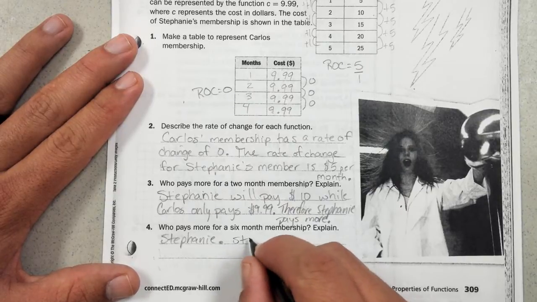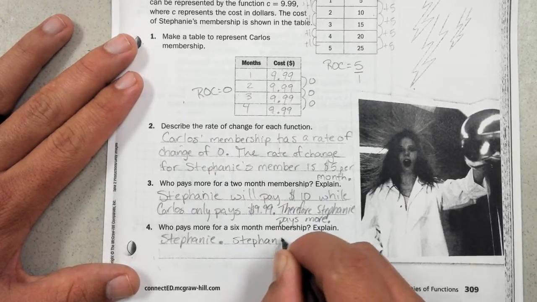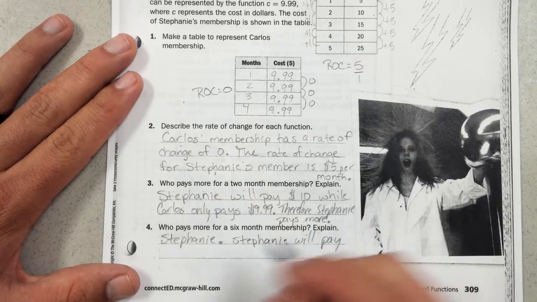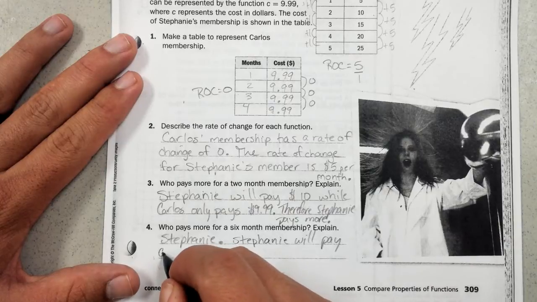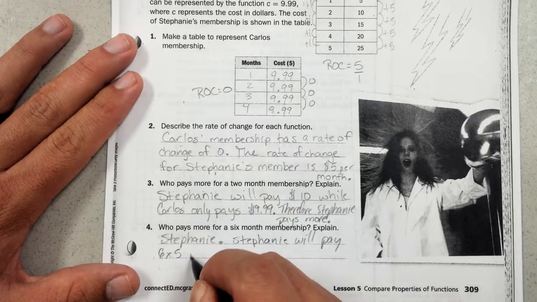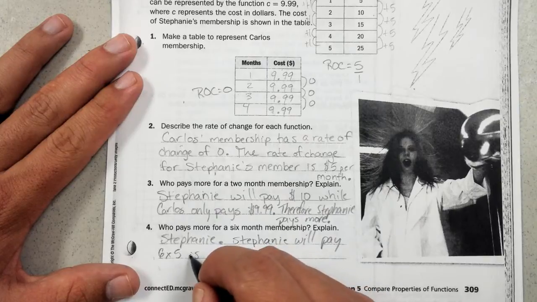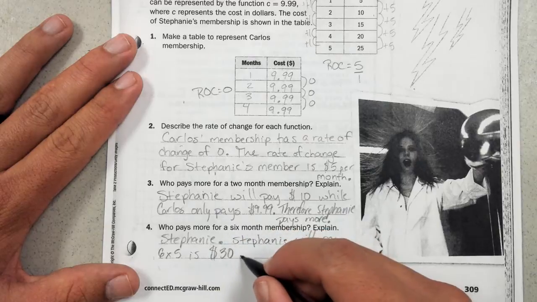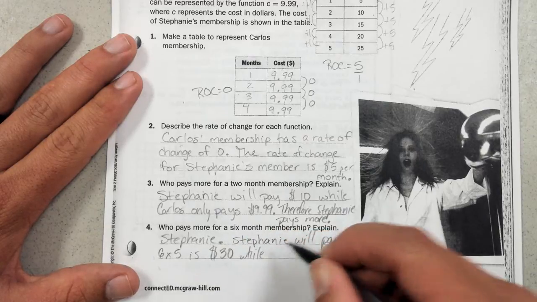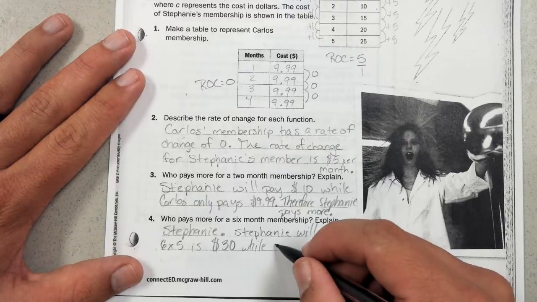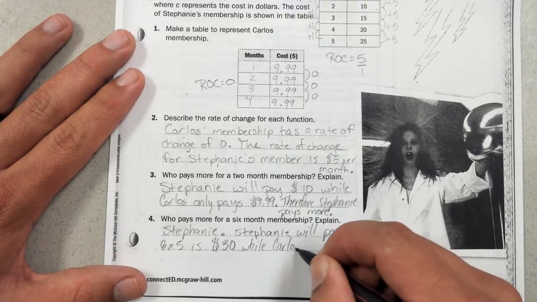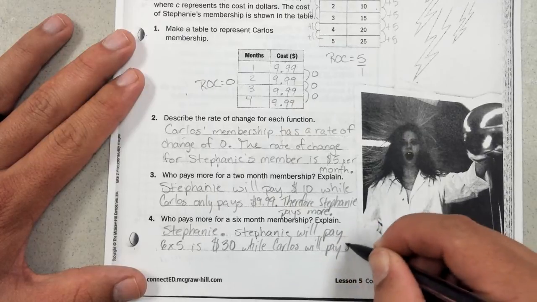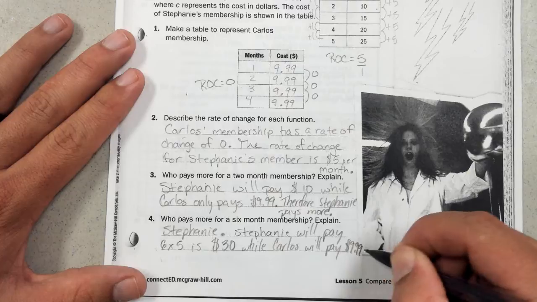Okay. How would we find that? Stephanie will pay 6 times 5, which is $30, while Carlos is still going to pay $9.99. Okay?